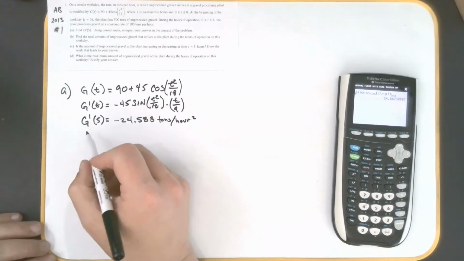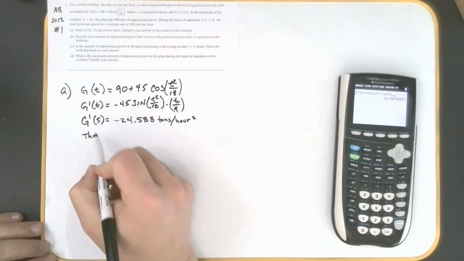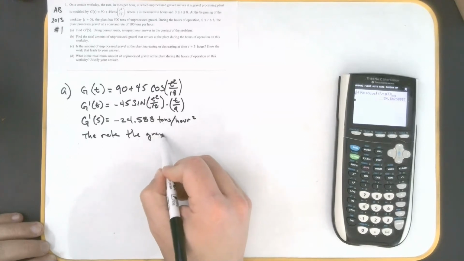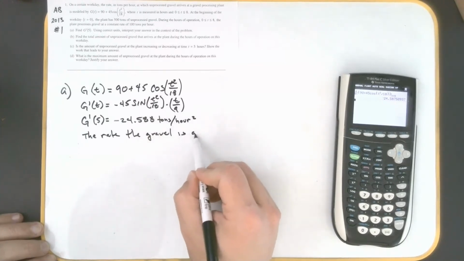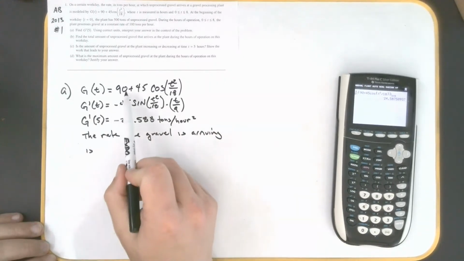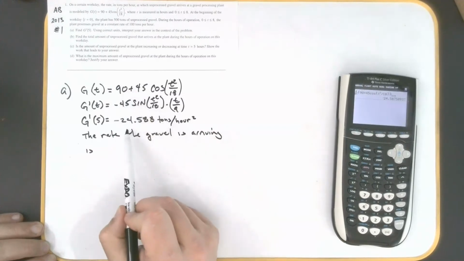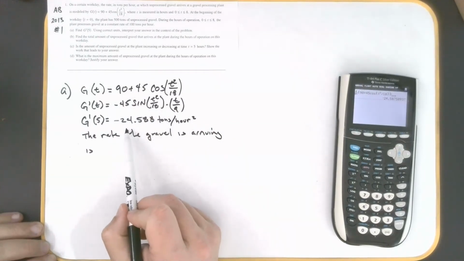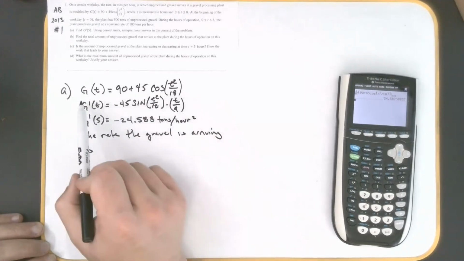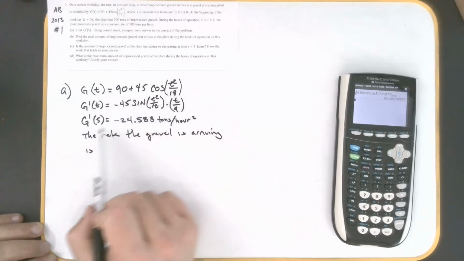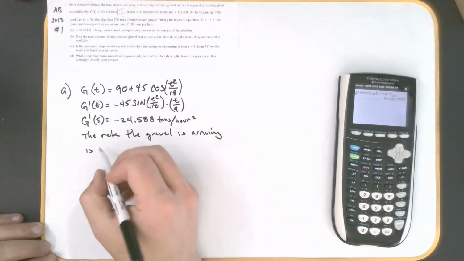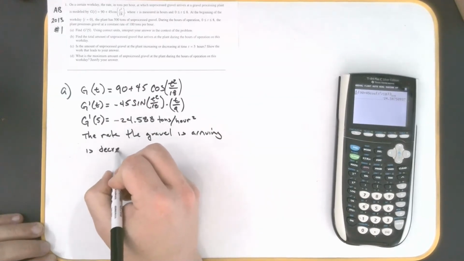Well, in the context of the problem, what this tells me is that the rate the gravel is arriving is, now, whenever you take a derivative, when your derivatives are negative, that's telling you that the original function is decreasing. Just because my original function already is a rate, it doesn't change that rule. So the rate the gravel is arriving is decreasing, and we know that because the derivative is negative.